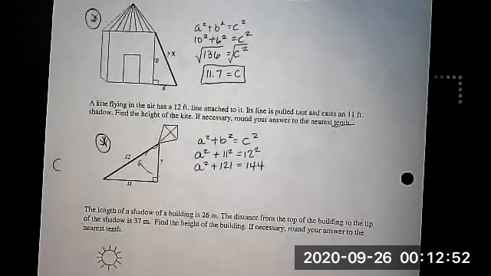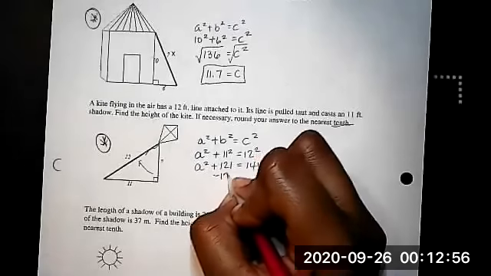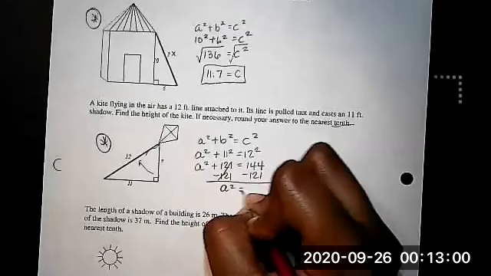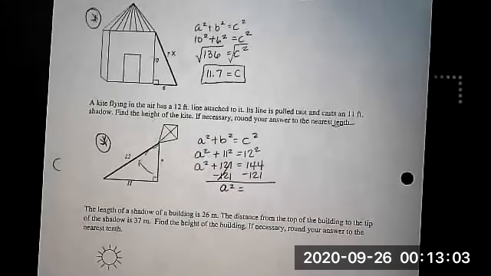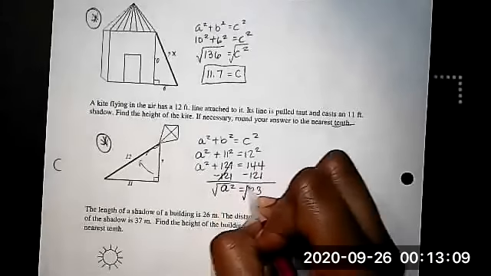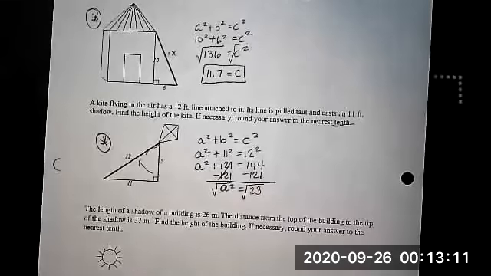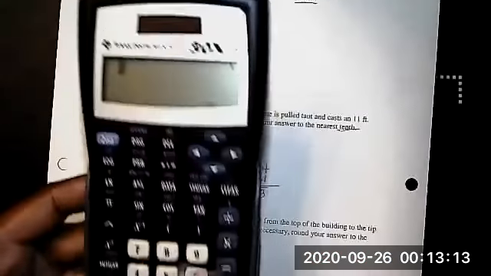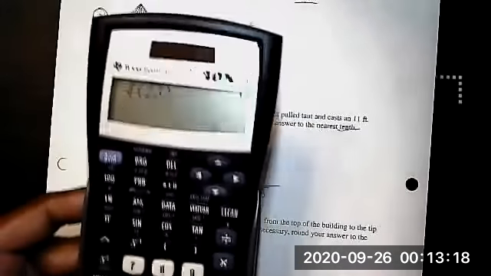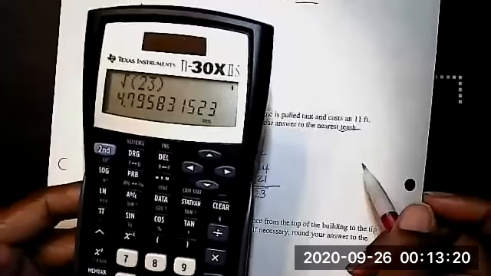Then you're going to be subtracting 121 from both sides. a squared equals 144 minus 121, which is 23. And we're taking the square root of that. So second, x squared, the square root of 23, and it's going to be a decimal.